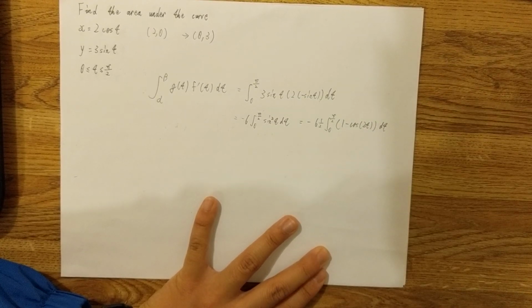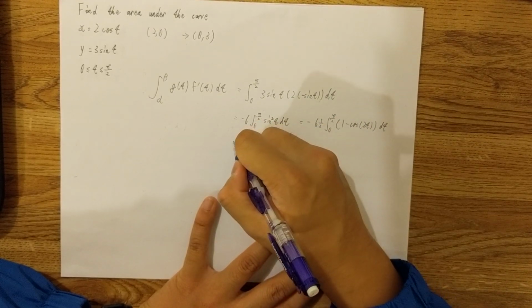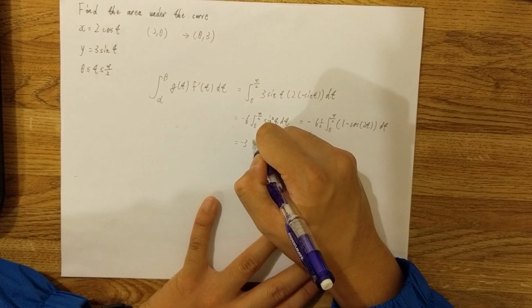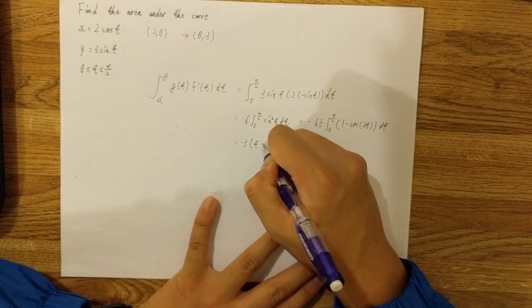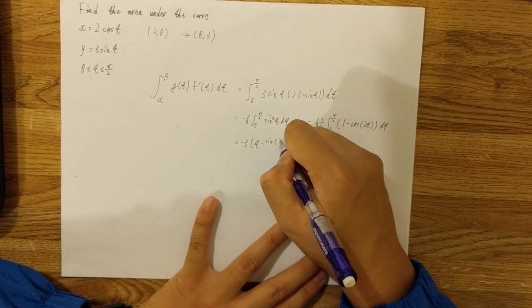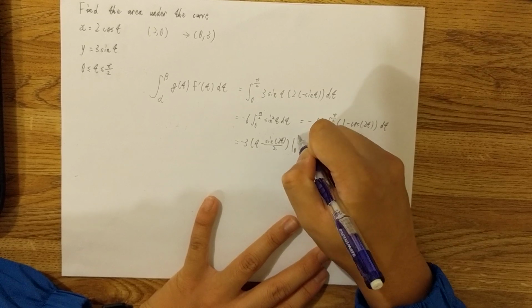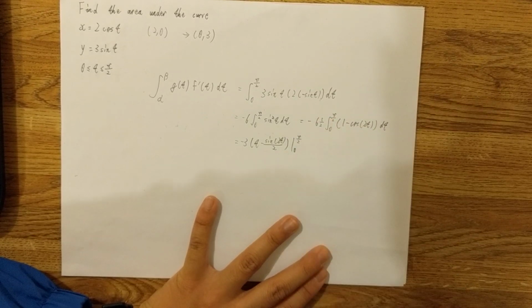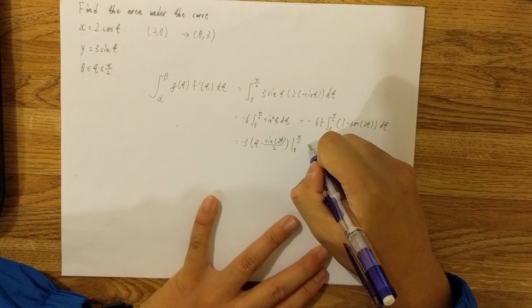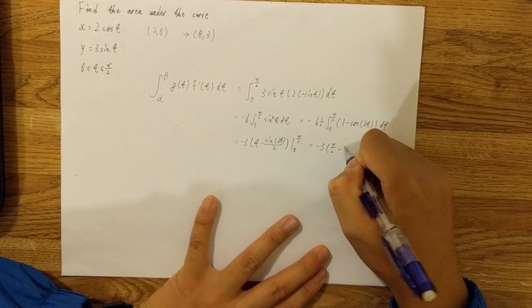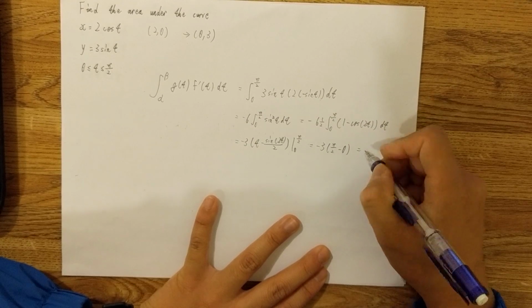which is equal to negative 3 times (t minus sine 2t over 2) from 0 to pi over 2, which eventually we get negative 3 times pi over 2 minus 0, which is just negative 3 pi over 2.